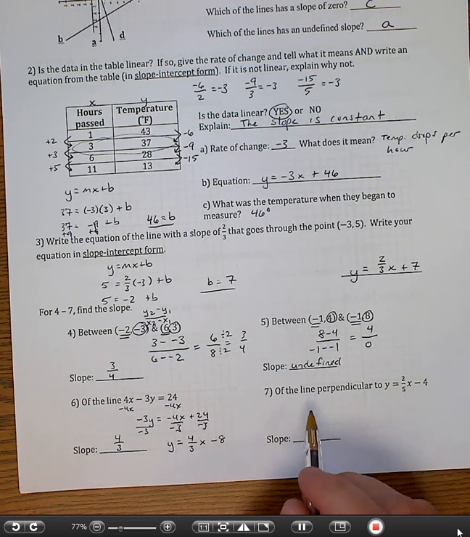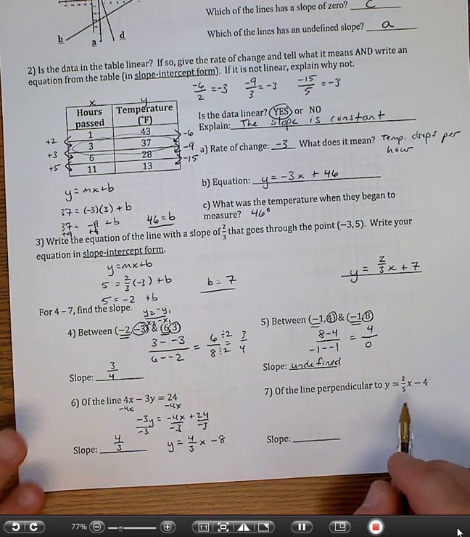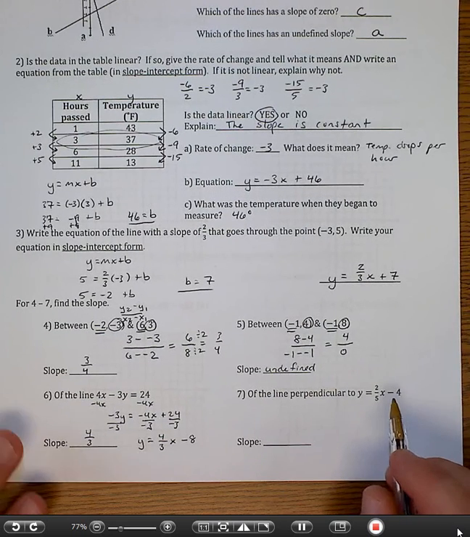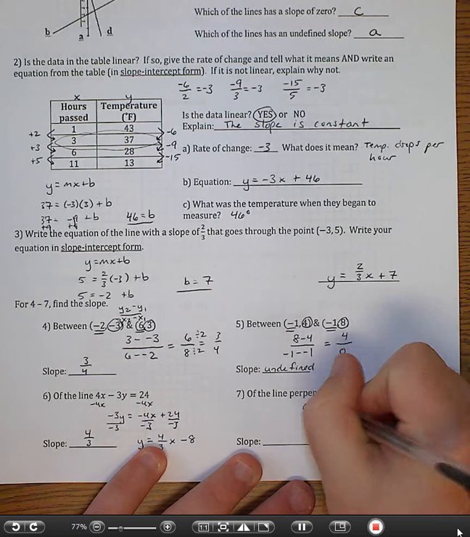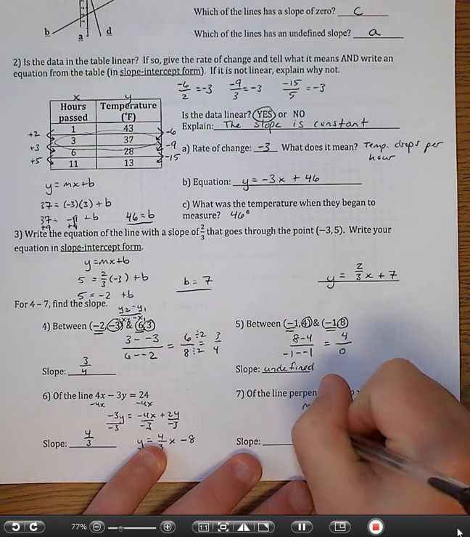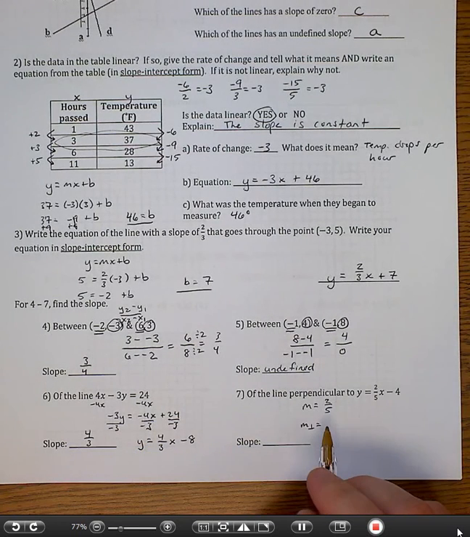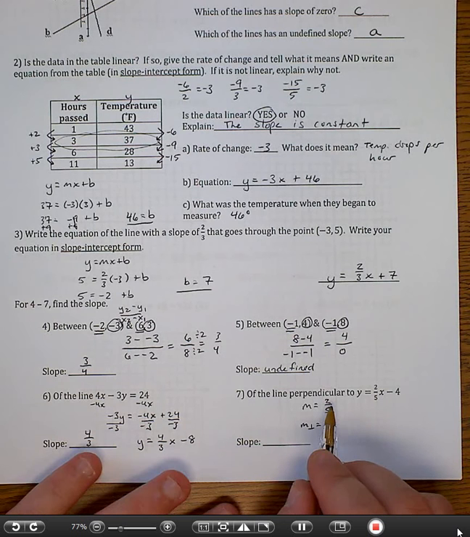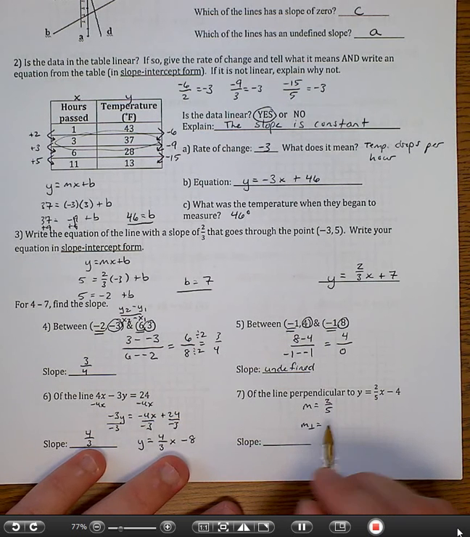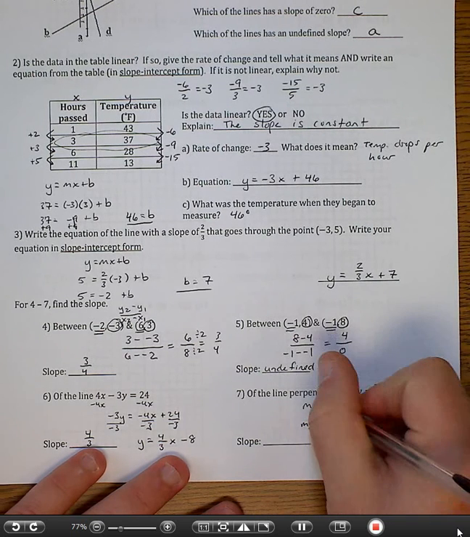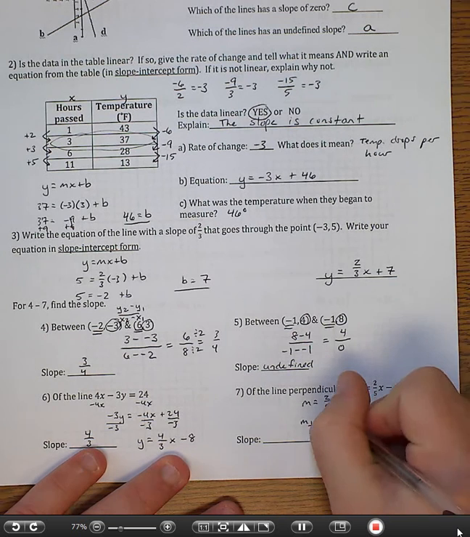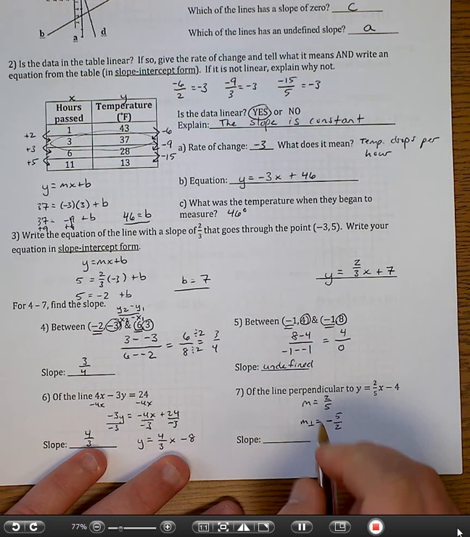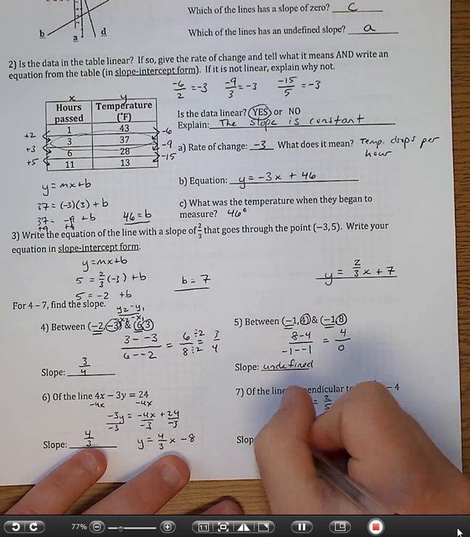Number 7, I want the slope of the line perpendicular to y equals 2/5 x minus 4. Well, the slope of that line is 2/5. The slope of the perpendicular line, you gotta remember how the perpendicular slopes are related. They're opposite reciprocals. So if this is positive 2/5, this one's got to be negative. One's positive, one's negative. That has to be the case. And then you flip the fraction. So instead of 2 over 5, it's 5 over 2. So the slope that I want is negative 5 over 2.